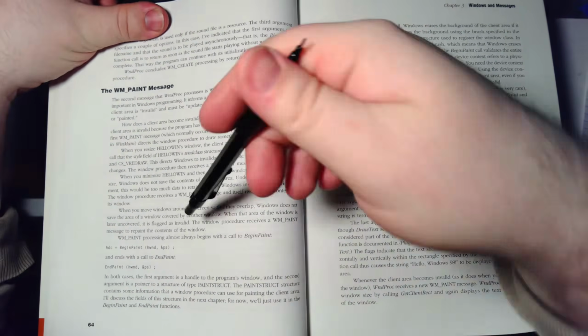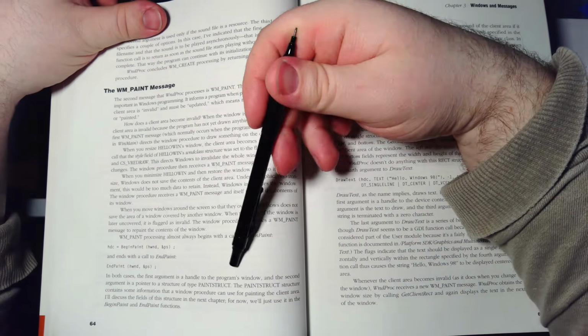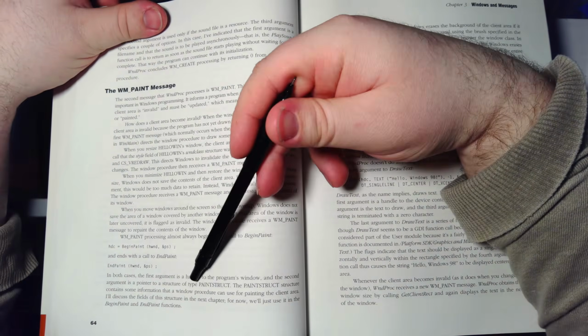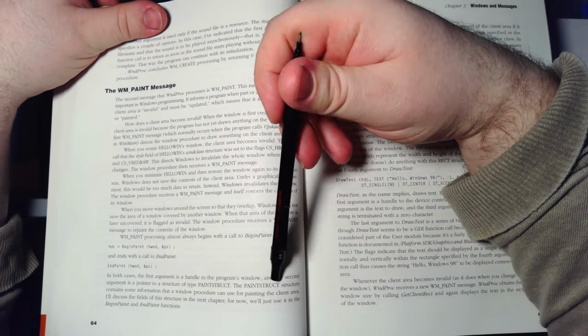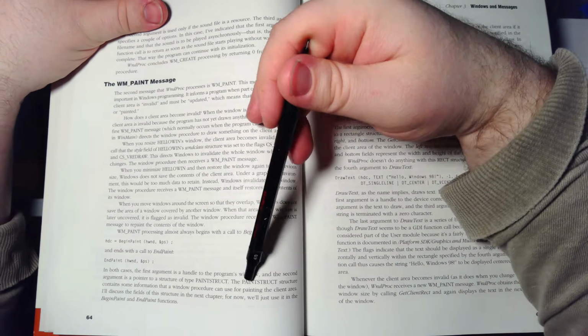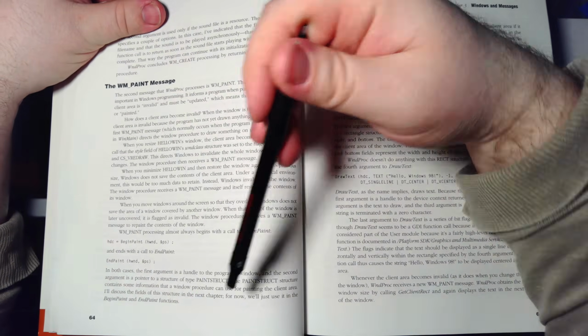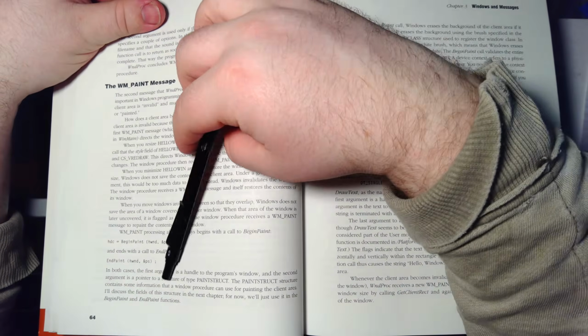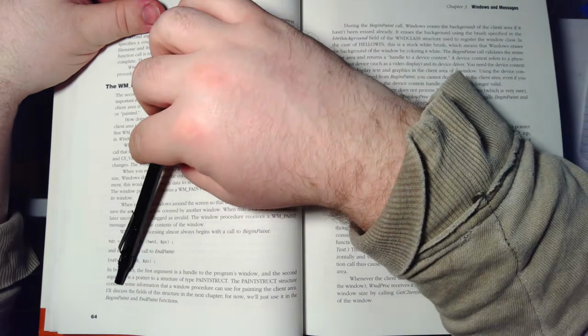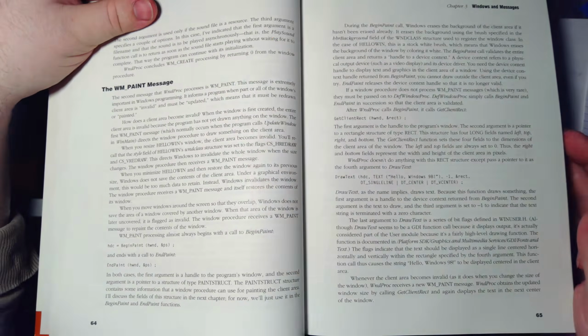In both cases, the first argument is a handle to the program's window, and the second argument is a pointer to a structure of type PAINTSTRUCT. The PAINTSTRUCT structure contains some information that a Windows procedure can use for painting the client area. I'll discuss the fields of this structure in the next chapter. For now, we'll just use it in the BeginPaint and EndPaint functions.